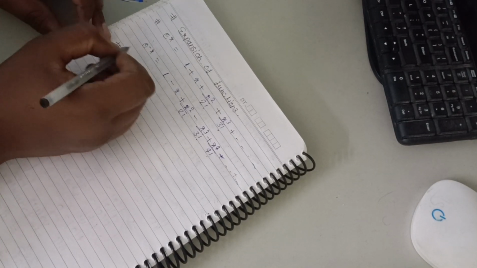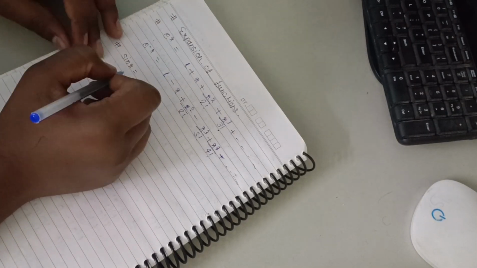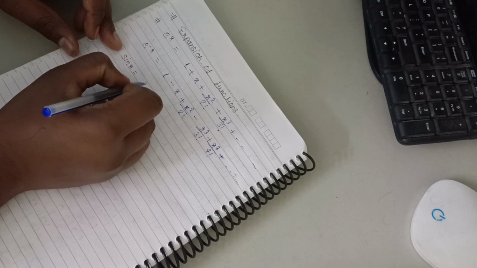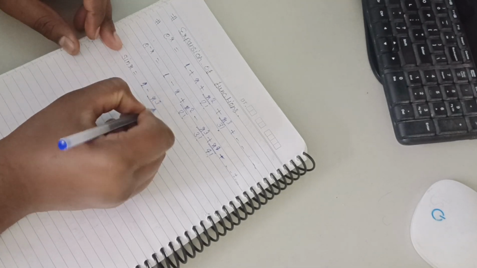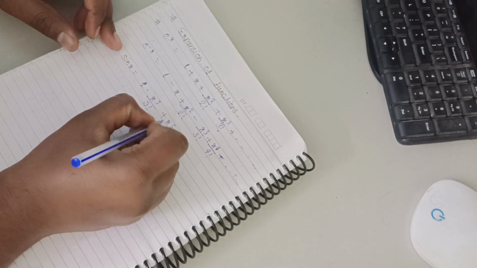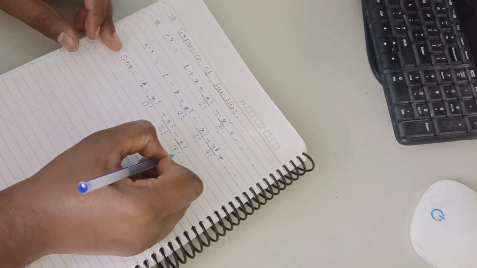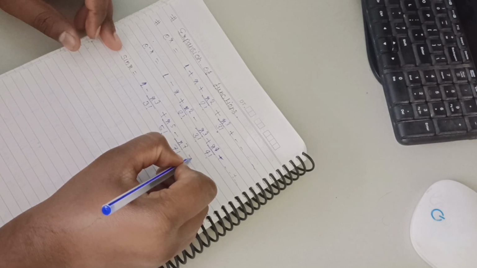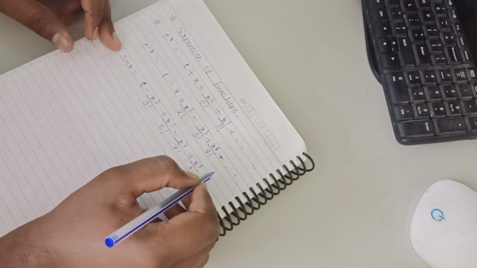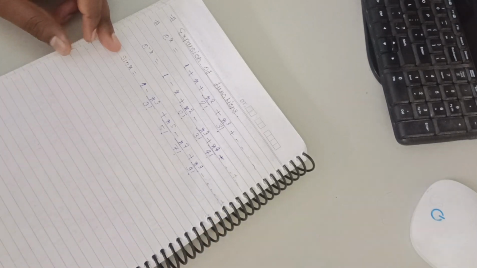Now next comes sin x. The expansion of sin x is x minus x cube upon 3 factorial plus x5 upon 5 factorial minus x7 upon 7 factorial plus x9 upon 9 factorial, and so on, alternating minus and plus.